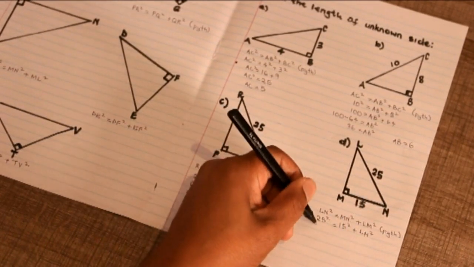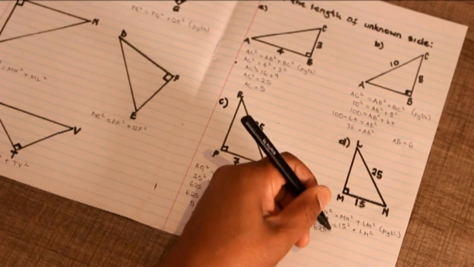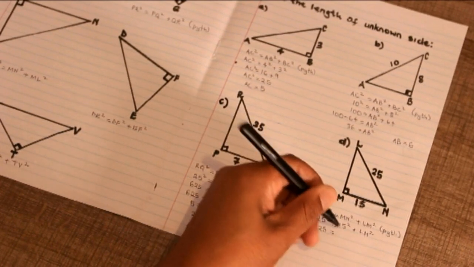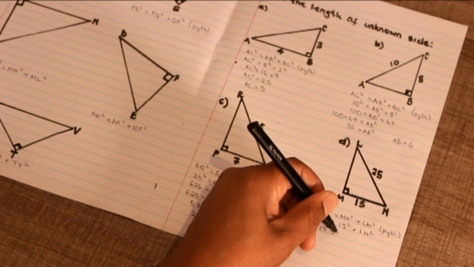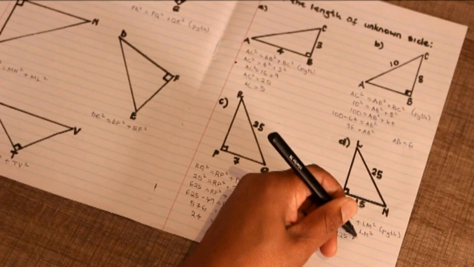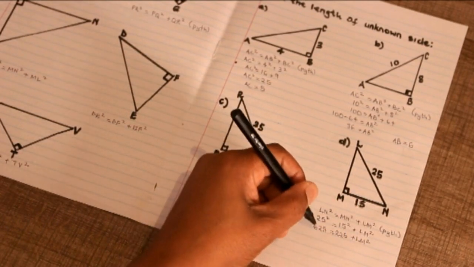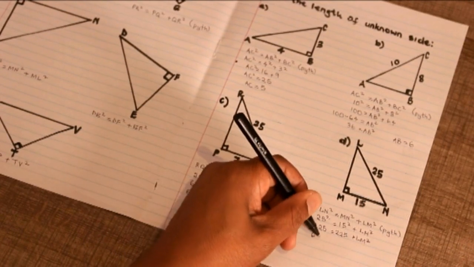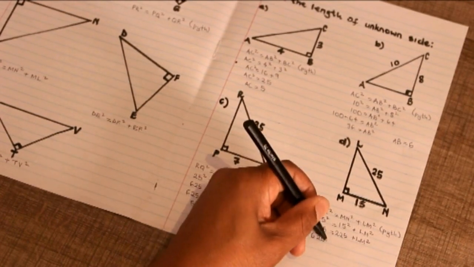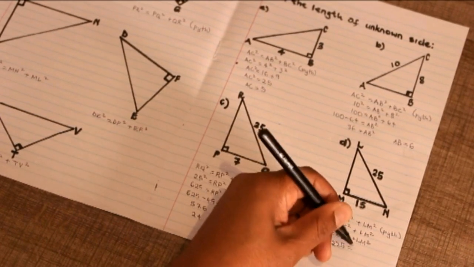Now this should be 625 equals to 225 plus LM squared. Now, what is 625 minus 225? You know the answer. I know you know it.